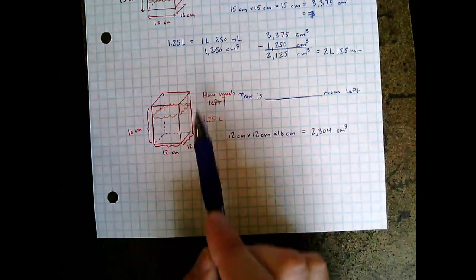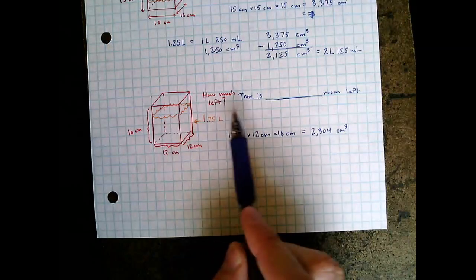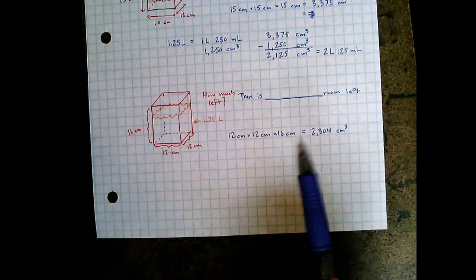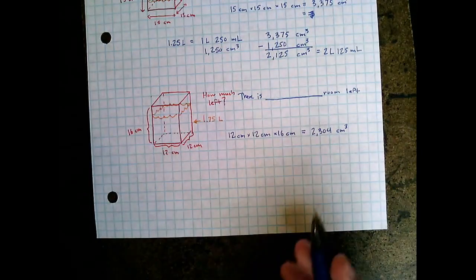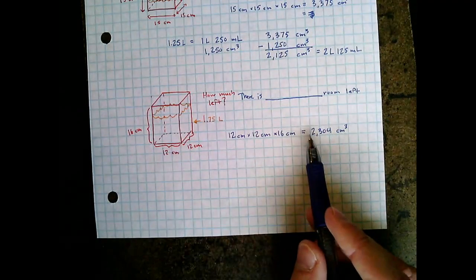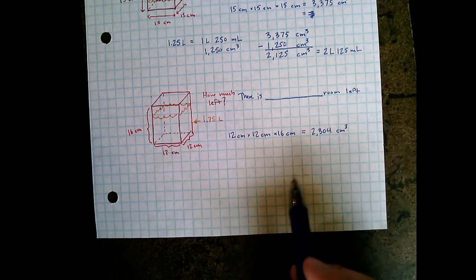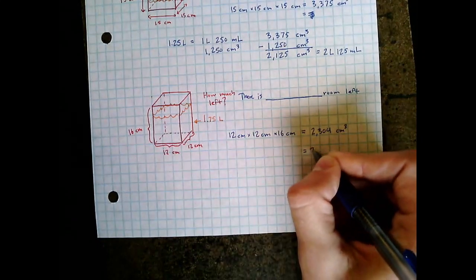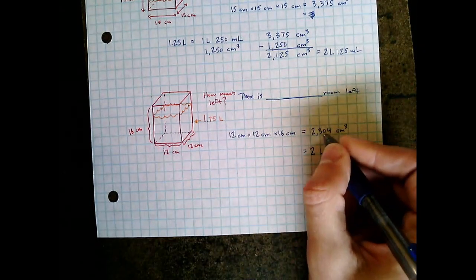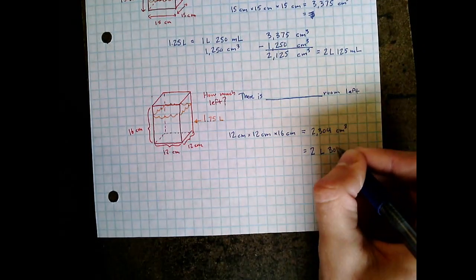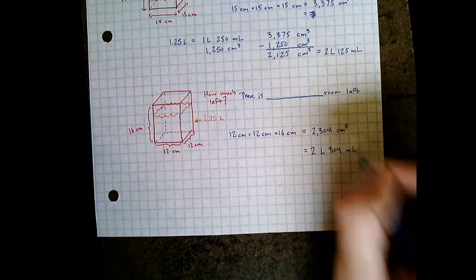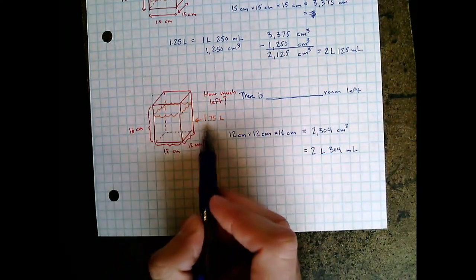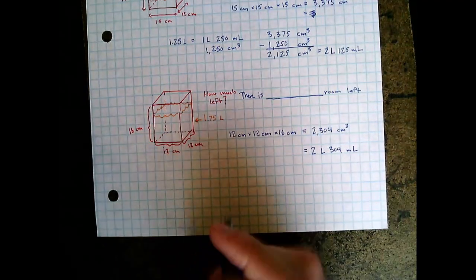Last time I converted the 1.75 liters into centimeters cubed. I'm going to do it a different way this time, just so we can figure out a couple of different strategies for answering these questions. This time I'm going to convert this immediately into liters. So this would be equal to 2 full liters, and there would be 304 milliliters left over. So that's the capacity of the whole tank.